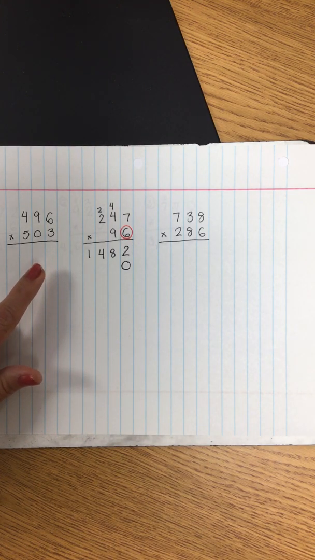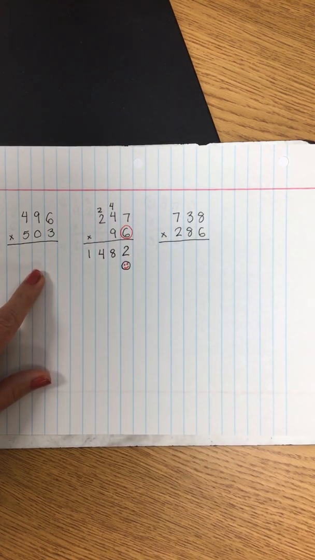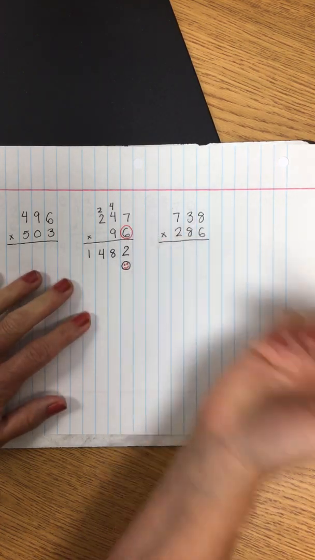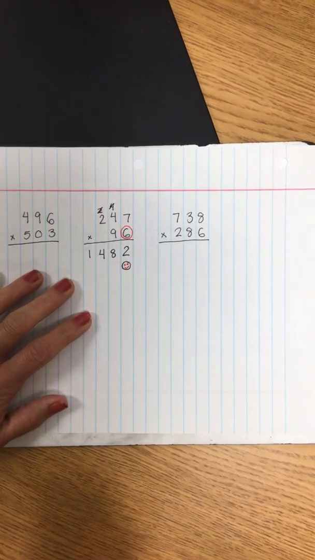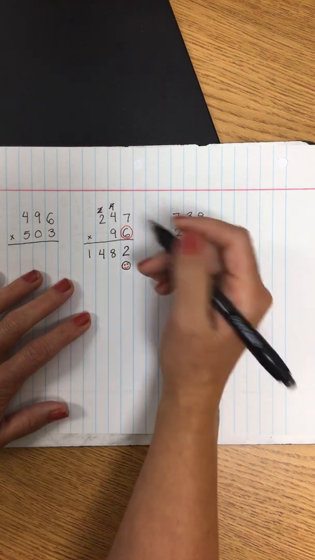If it helps, in the past I've had some students name this 0 Invisible Bob, and they say, don't forget Invisible Bob. All right, I'm also going to mark out these carryovers that we had last time because we won't use those again. Those were for the 6.